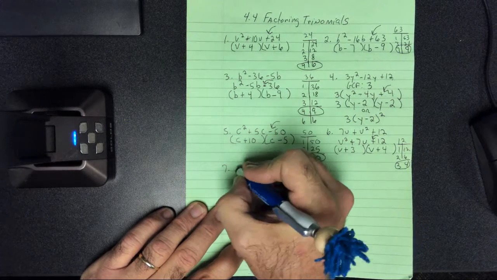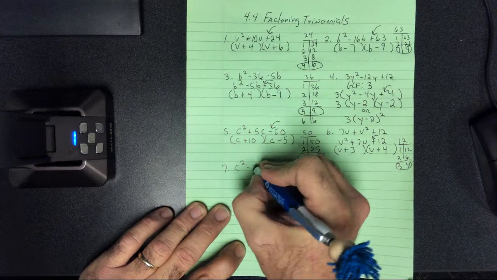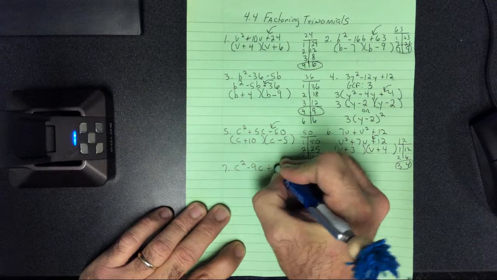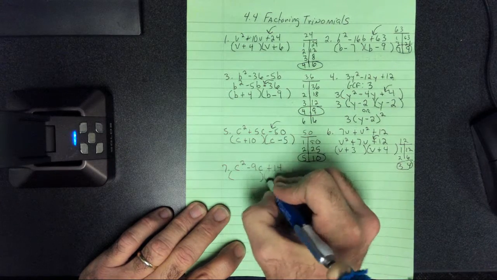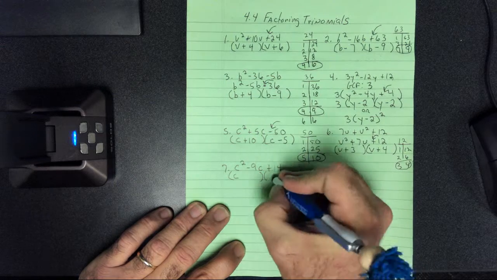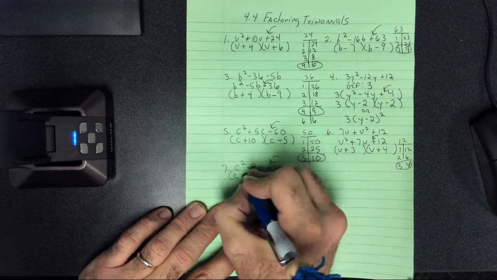Alright, number 7, c squared minus 9c plus 14. So I got a c squared in front, so I'm going to go right into my parentheses, put a c and a c. The last sign's positive, so both of these will be negative like the middle.